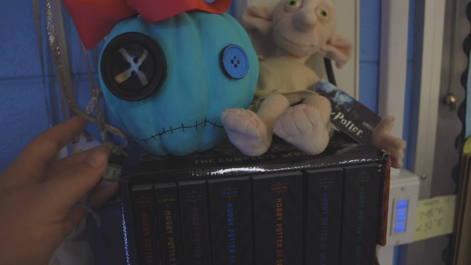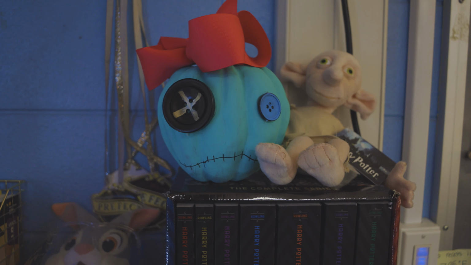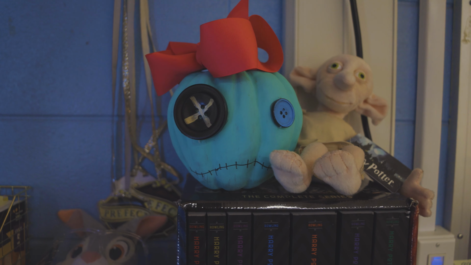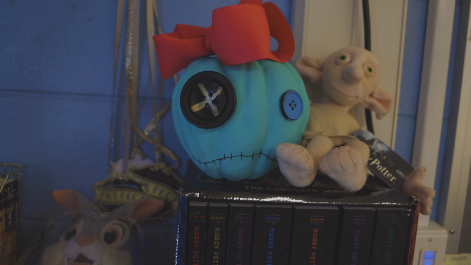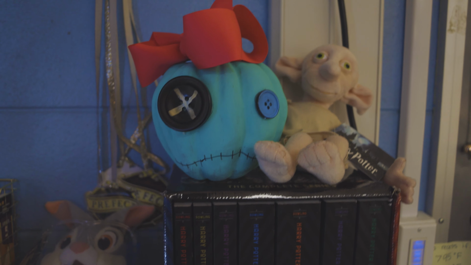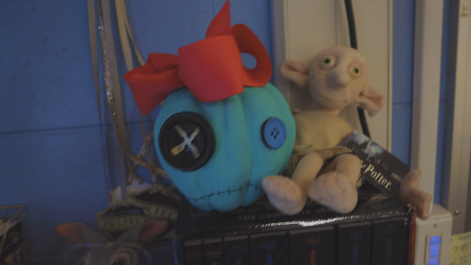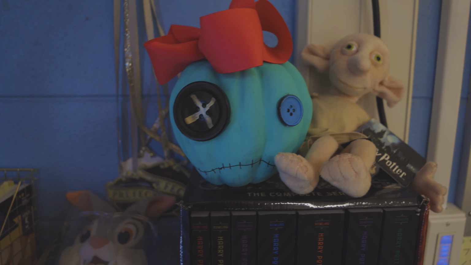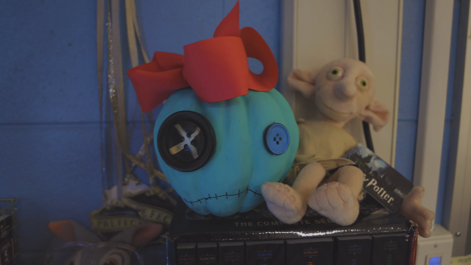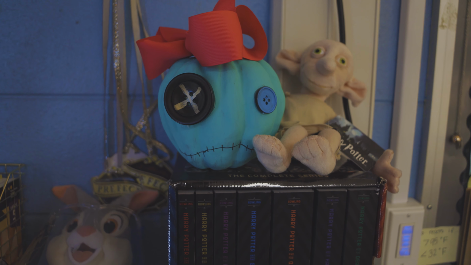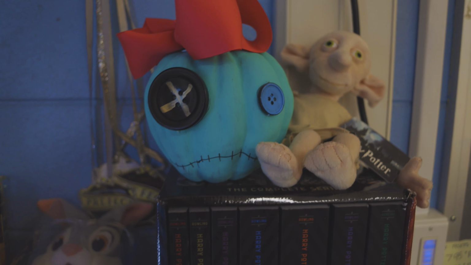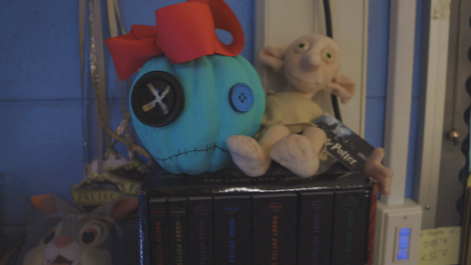Every year we do a fundraiser around Halloween where students bring in canned goods and they use them to vote for their favorite pumpkins, because we have pumpkin decorating contests, and all the canned goods that they bring in go to help City of Refuge, a local center here in my hometown. But last year we did Lilo and Stitch, and so that's Scrump.